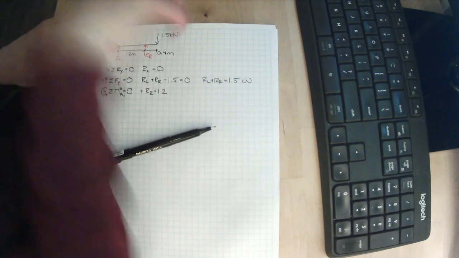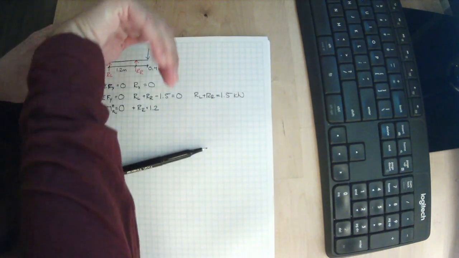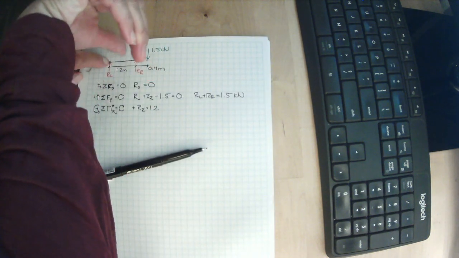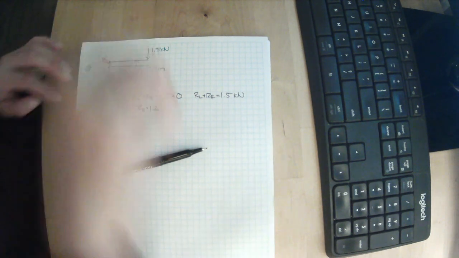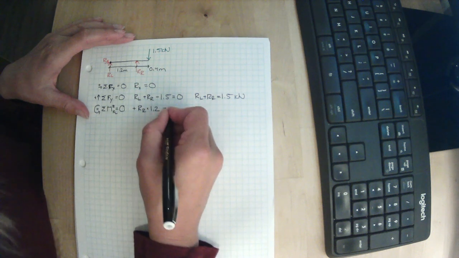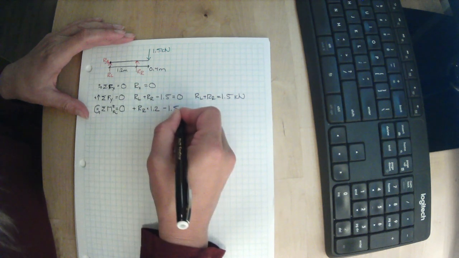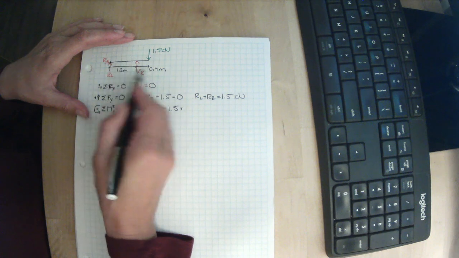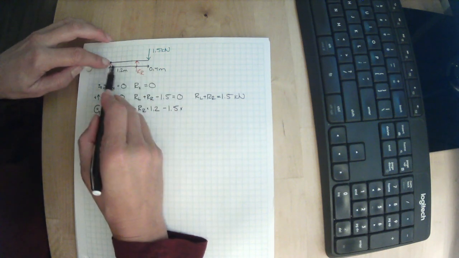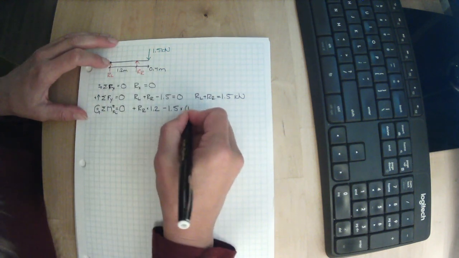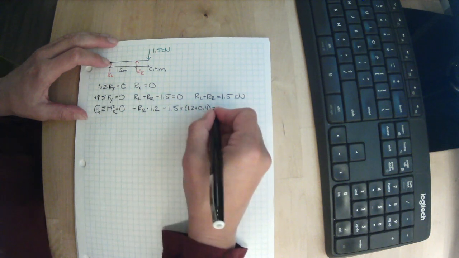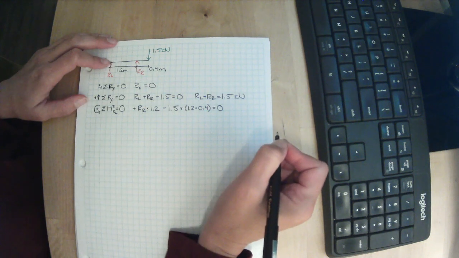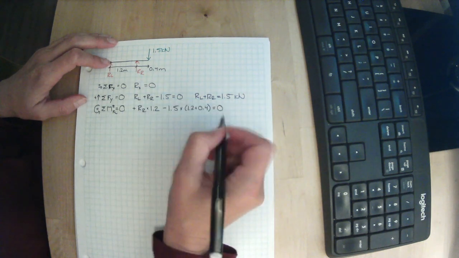We have our 1.5 kilonewtons trying to spin it in that direction. If we curl our fingers in the direction it's trying to spin, our thumb tells us that it is a negative value because our thumb is pointing into the page, or minus 1.5 times, we're talking about this point here, so it is 1.2 plus 0.4, or 1.6, equals 0. We want to know what it takes for this to equal 0.